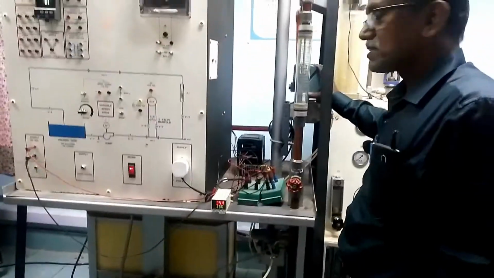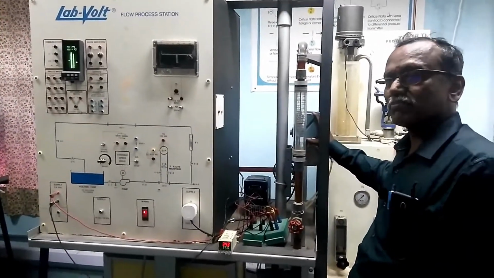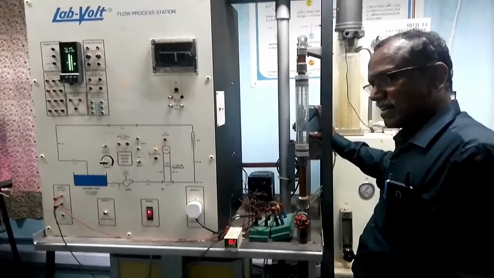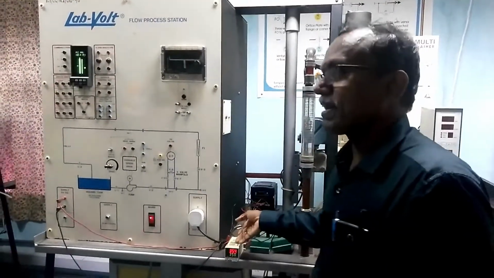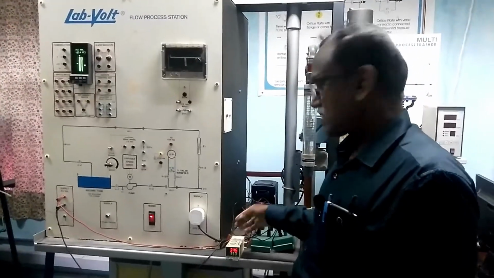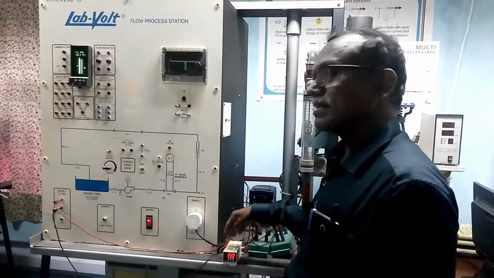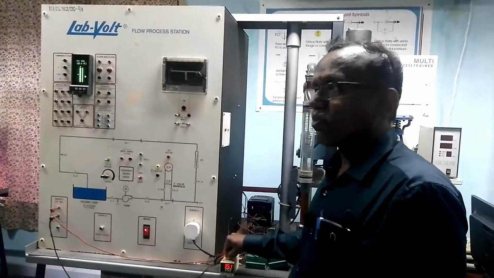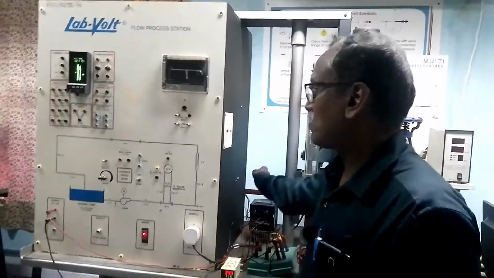The DP transmitter gives an output of 4 to 20 milliamps proportional to flow rate. Flow rate varies from 0 to 100%, and the DP transmitter output varies from 4 to 20 milliamps. That is given to the PID controller. In the PID controller we give the set point in terms of percentage. This also gives flow rate in terms of percentage. Depending upon the error, the PID controller gives 4 to 20 milliamps.